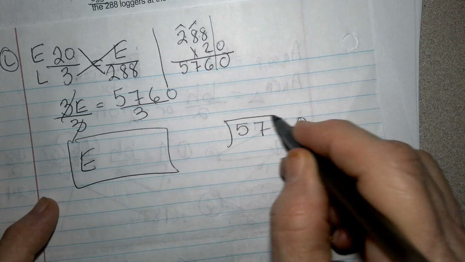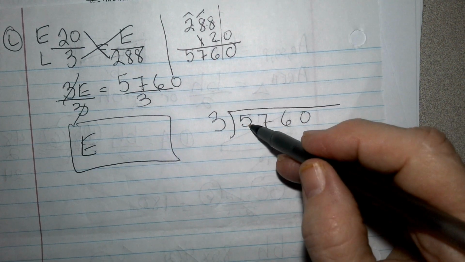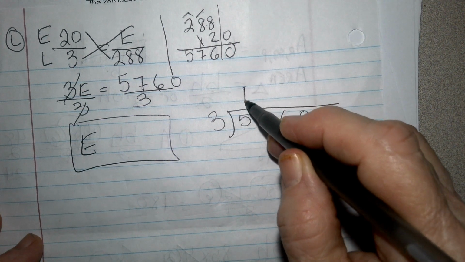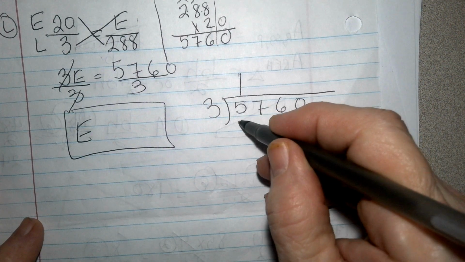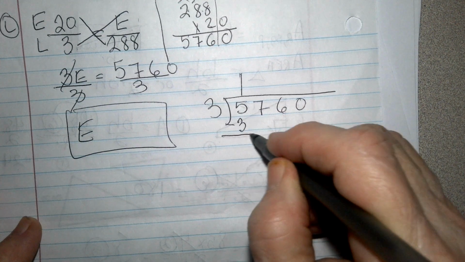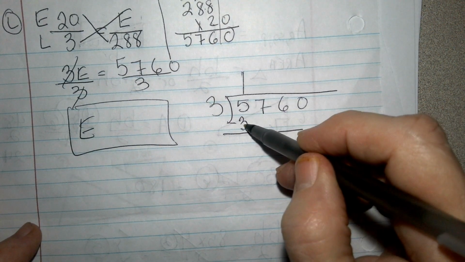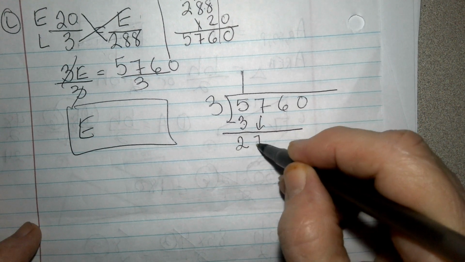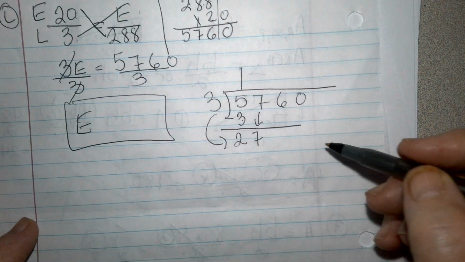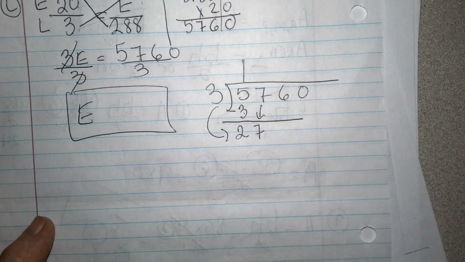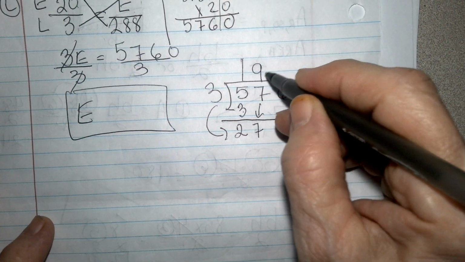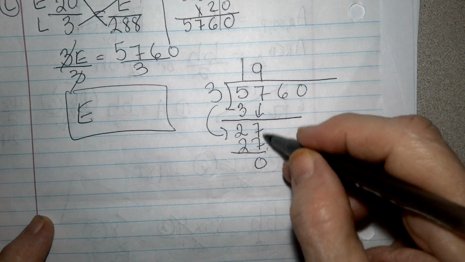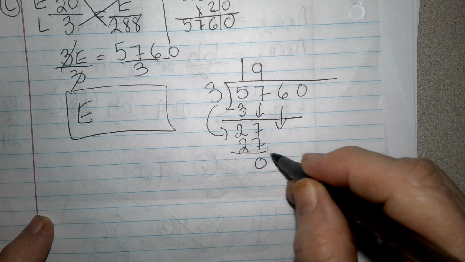So my answer is going to be, when I divide, 5760 divided by 3. 3 goes into the 5 how many times? No, wait. How about 1? 1 times 3 is 3. I'm going to finish this up and then you can ask. 5 minus 3 is what? 2. Sister subtract, brother bring down. Go back to daddy and divide. 3 into 27. 9. It goes 9 perfectly. 9 times 3 is 27. And then sister subtract, brother bring down.